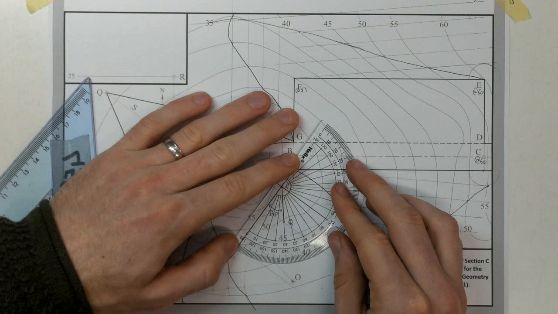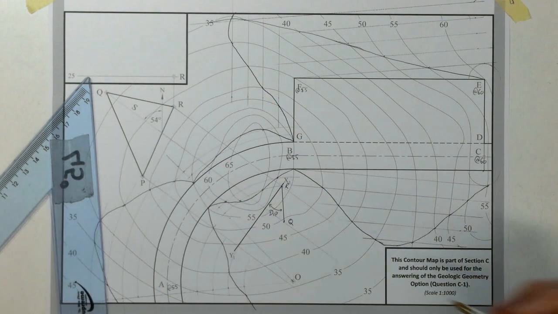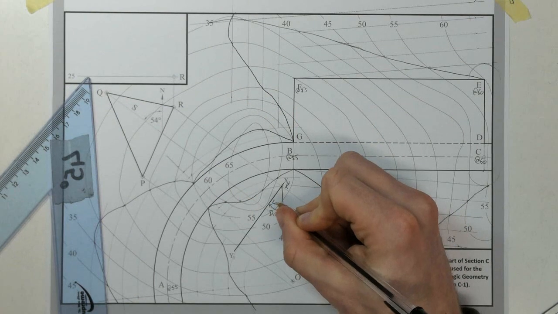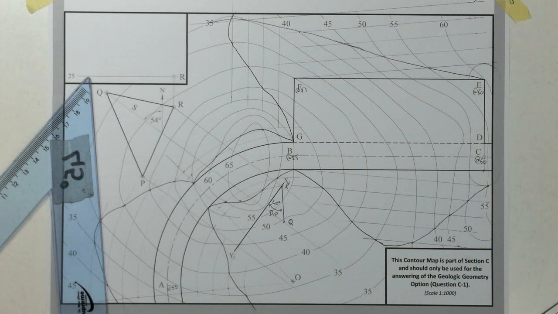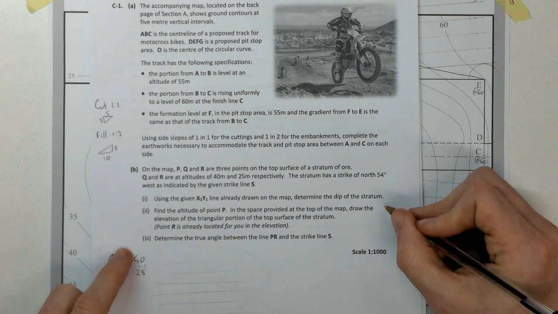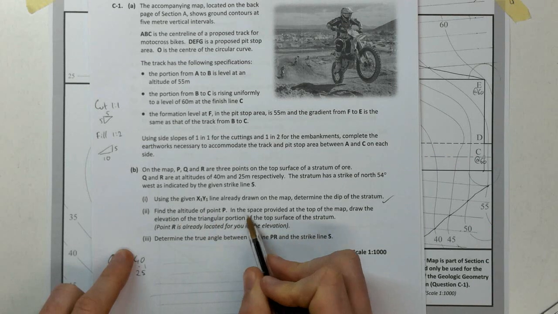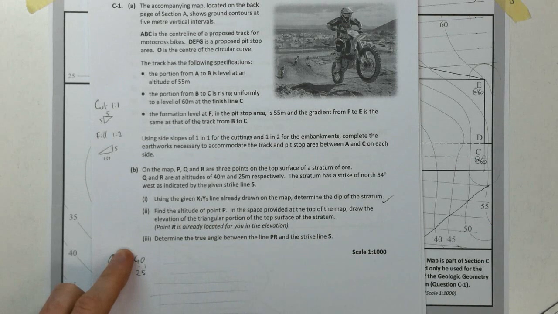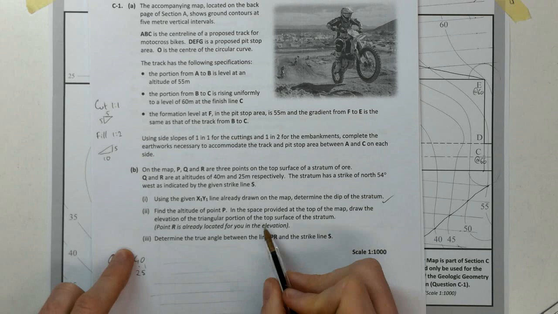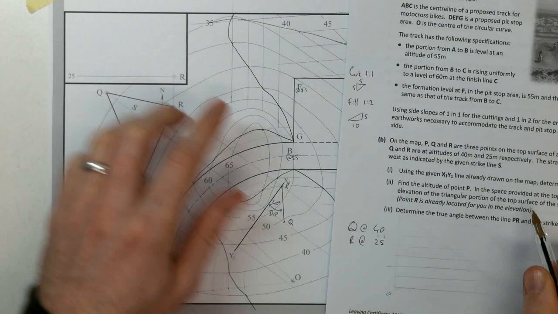Which is 40 degrees. Okay, so you can have 40 degrees in there. Right, so we've determined the dip. Find the altitude of P in the space provided. Sorry, in the space provided at the top of the map, so up here.